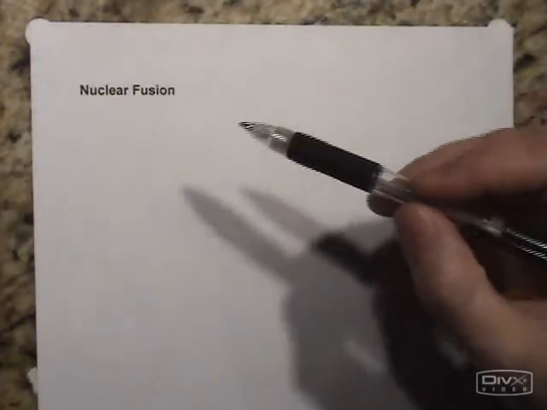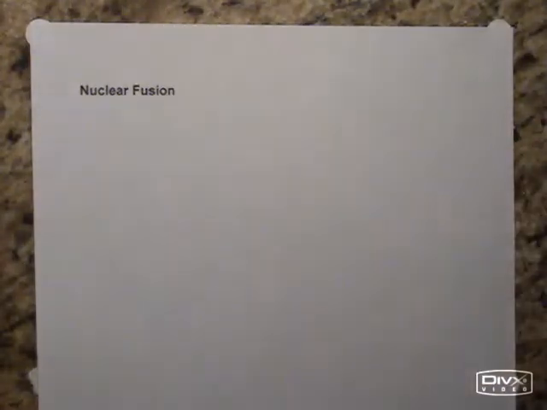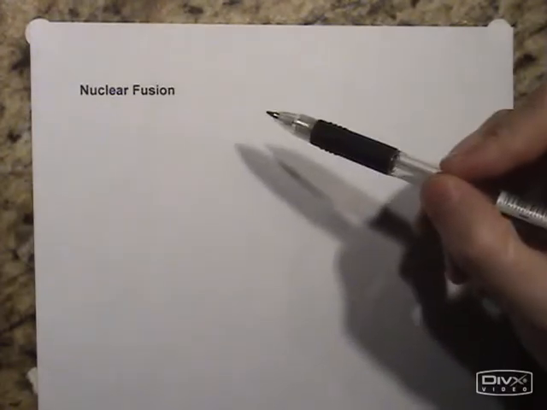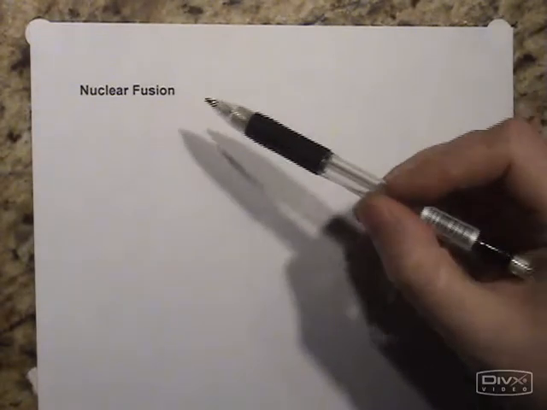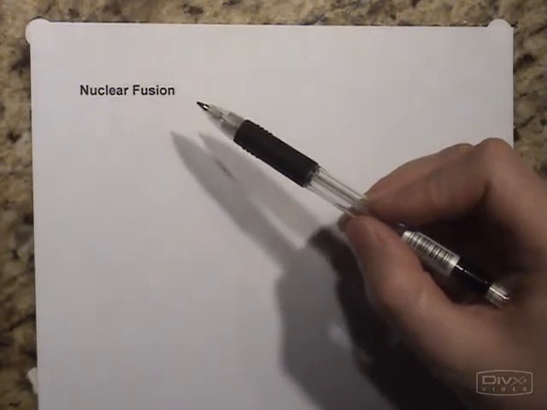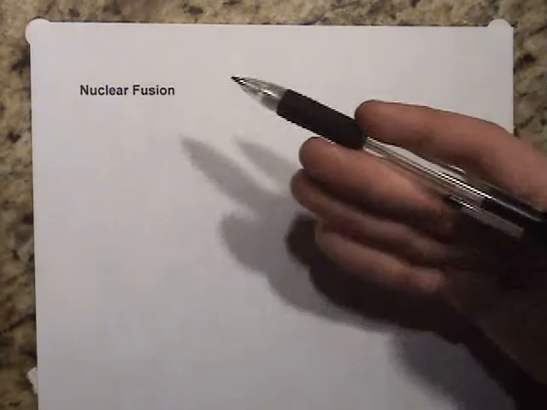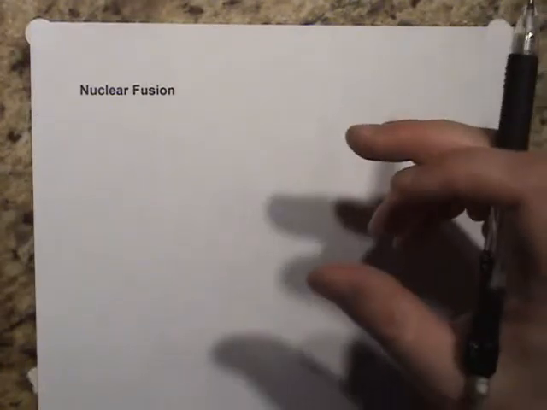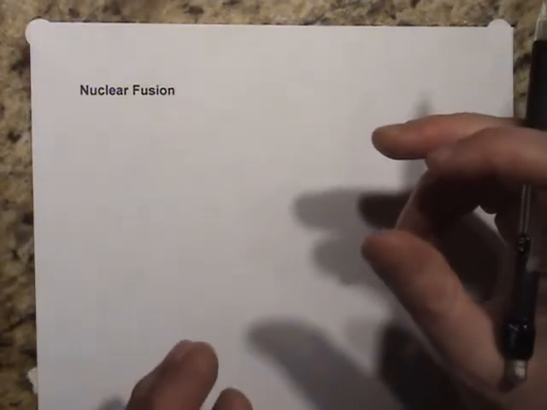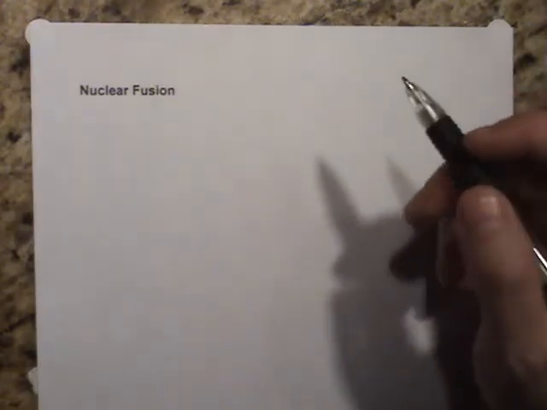Okay, so we have one remaining topic, and that is the process of nuclear fusion. Nuclear fusion is the opposite of the two processes that we looked at before, alpha decay and nuclear fission. In both of those instances, a relatively large nucleus breaks down into either two smaller nuclei, or one slightly smaller nucleus with a small piece, the alpha particle, being emitted.